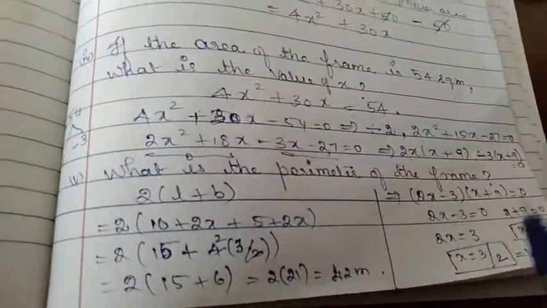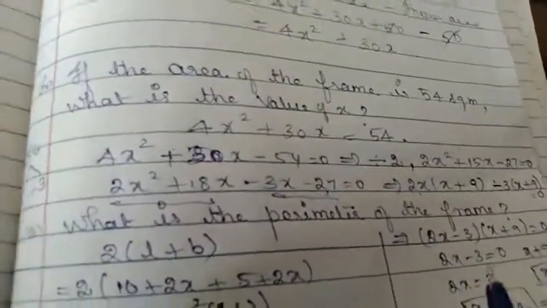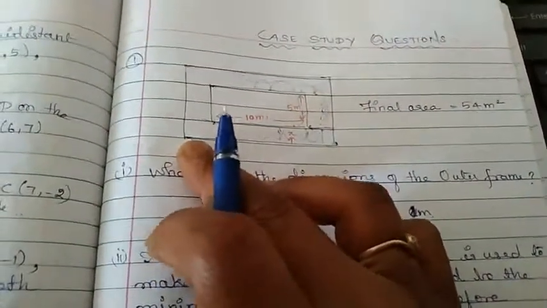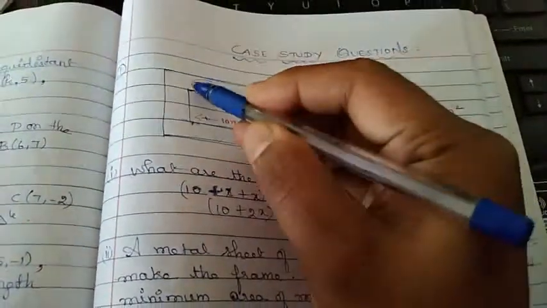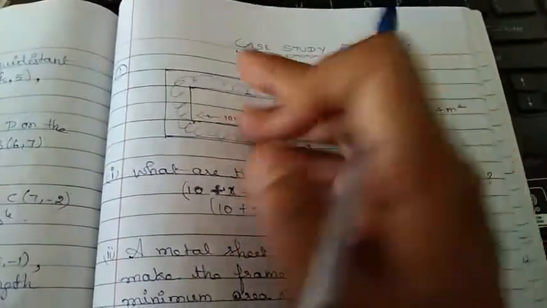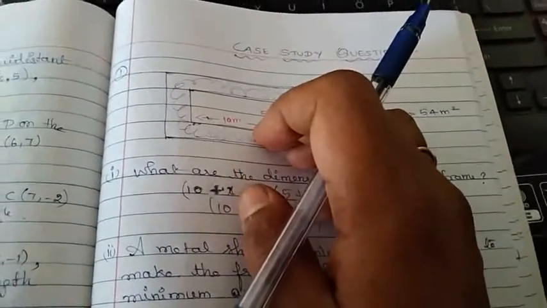Right? The last question, what is the perimeter of the frame? It is a rectangular frame. See, understand the question properly. This is the solid base and this is being cut out of it. So the frame is this. This is the frame, like a photo frame where we will keep our photo inside. This is the outer frame, right? So they asked you to find the perimeter of this.